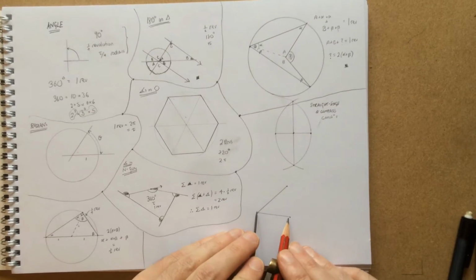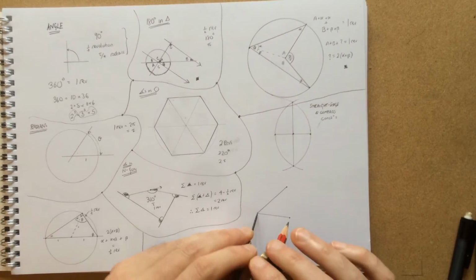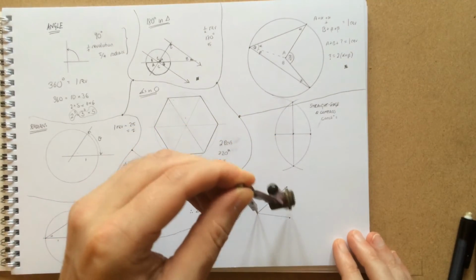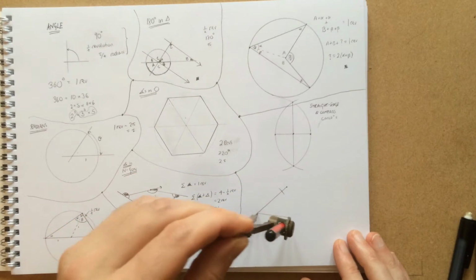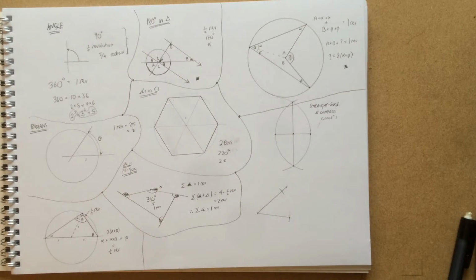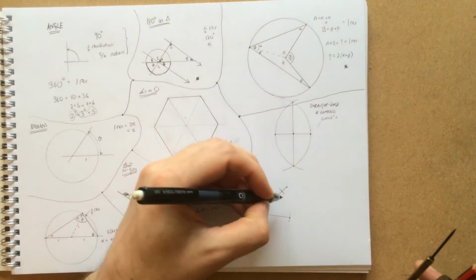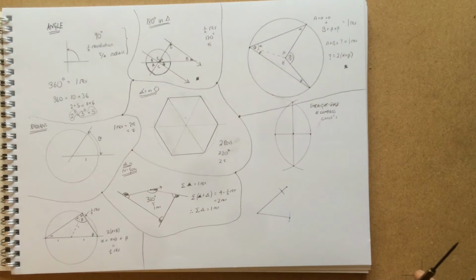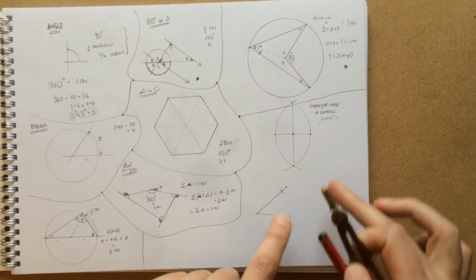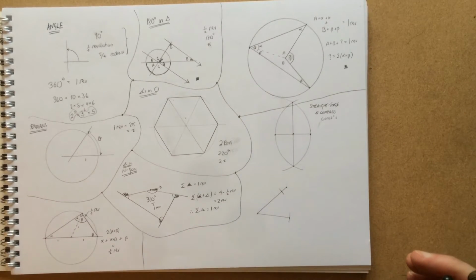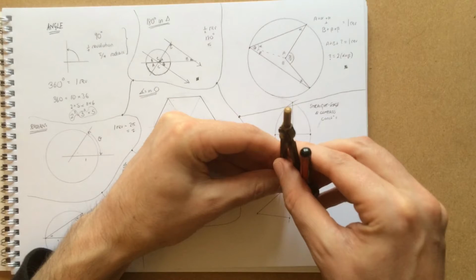So I'm going to set my compass to the shorter of the two, and I don't need to clutter the diagram with lots of circles, but I'm going to mark off that point. Now, I've got a feeling if I draw a circle around that point and around that point, it's going to intersect in two places. I can't quite see it to the end, but I think it's going to work.